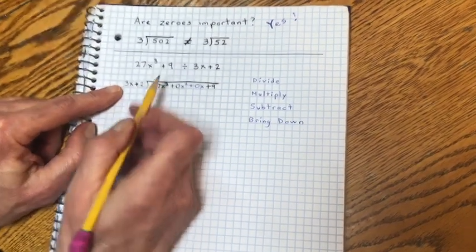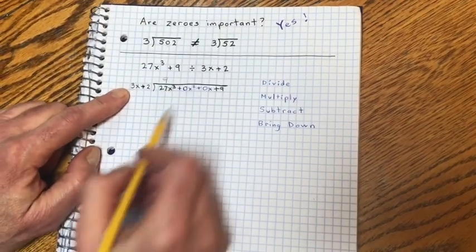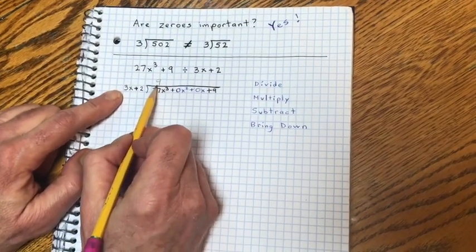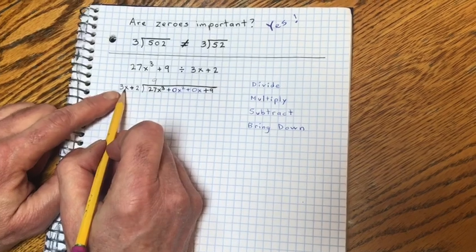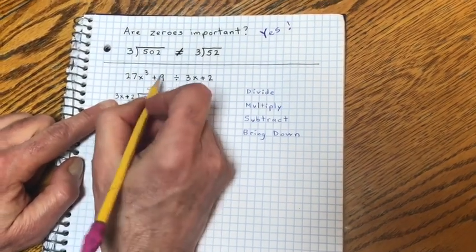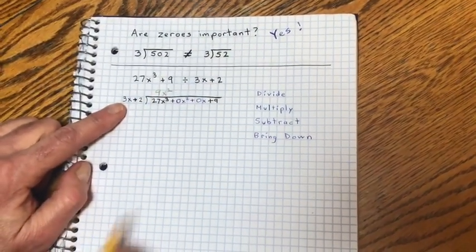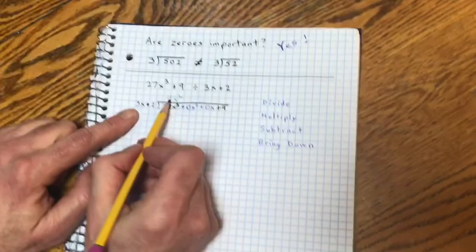3 times 9 is 27. The book would write it here, I'm writing it here. How many x's do we need? Well, we got 1. We need 3. I think we need 2 more. That's the division. Then you multiply.